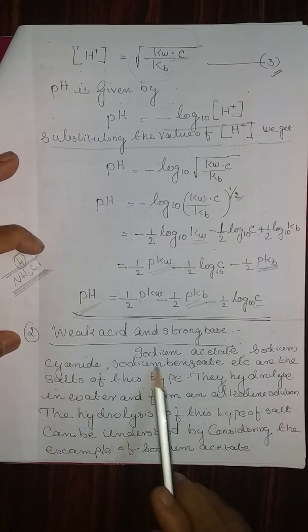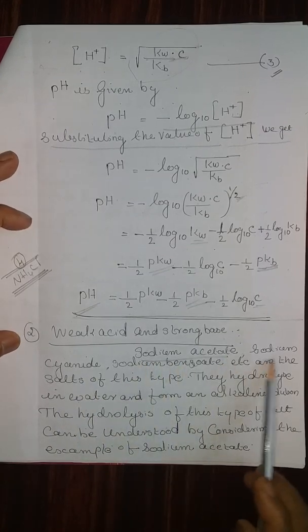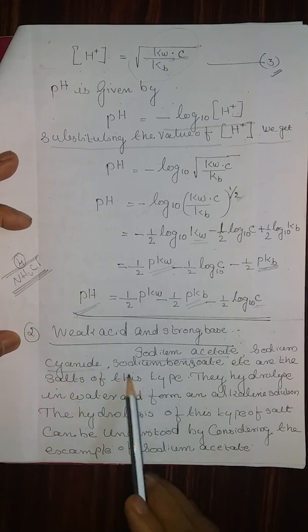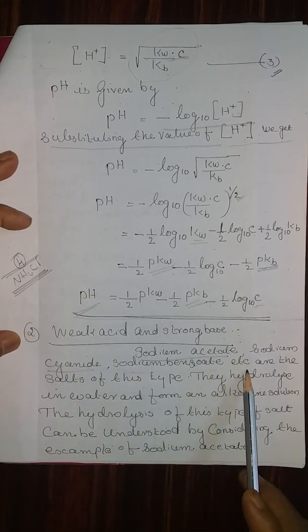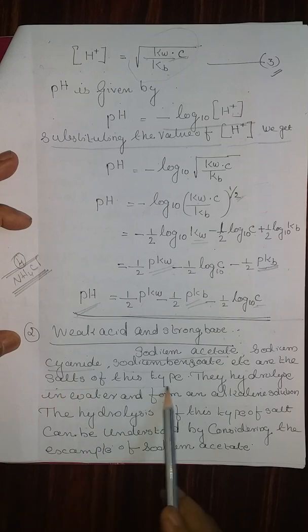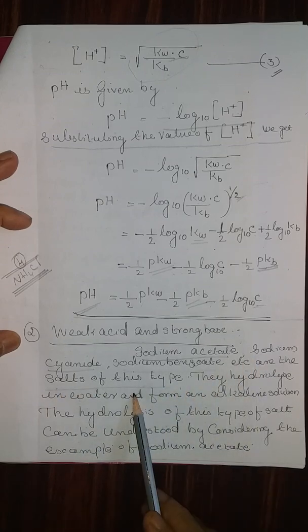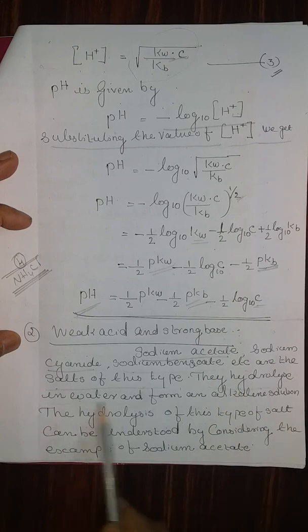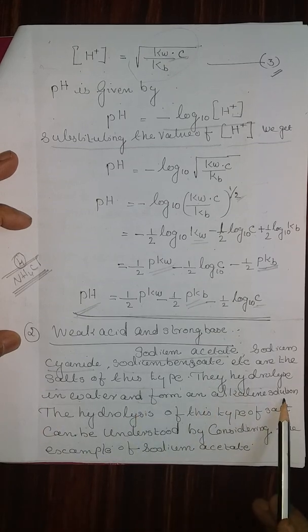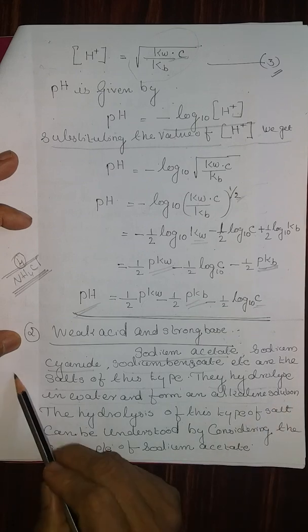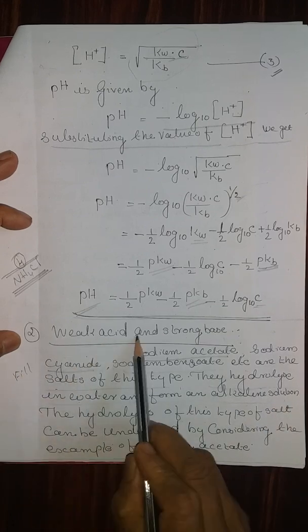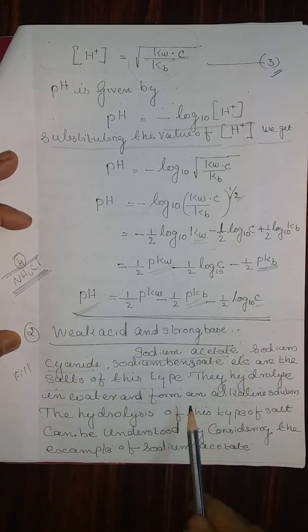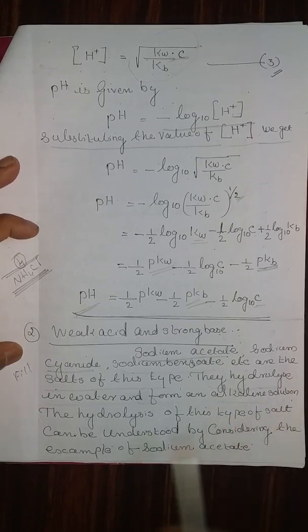Now, sodium acetate, sodium cyanide, sodium benzoate, etc. are the salts of this type. 4 examples are given. And they hydrolyze in water and form an alkaline solution. Fill in the blank question can be asked. Weak acid, strong base, the alkaline solution.